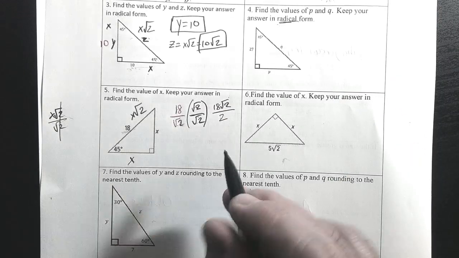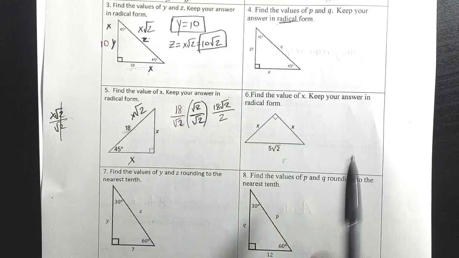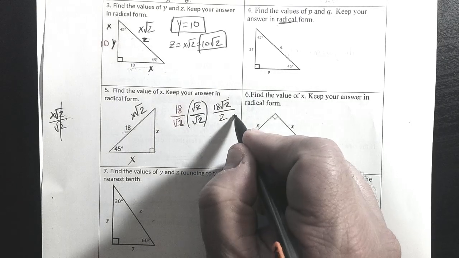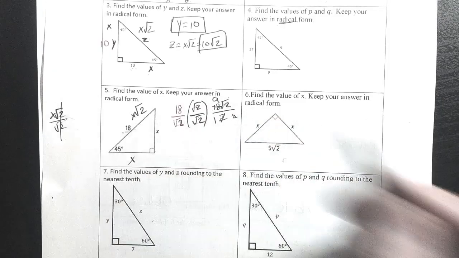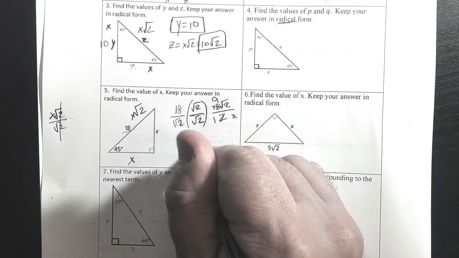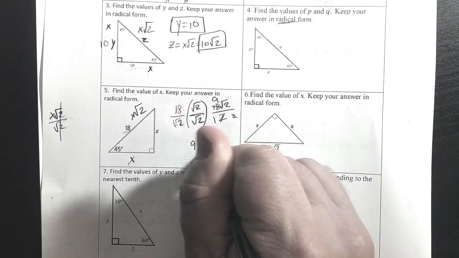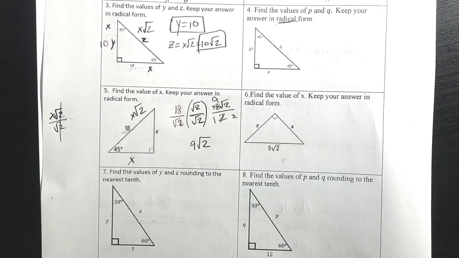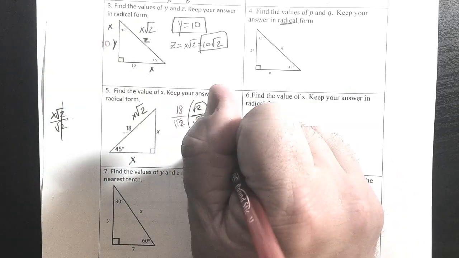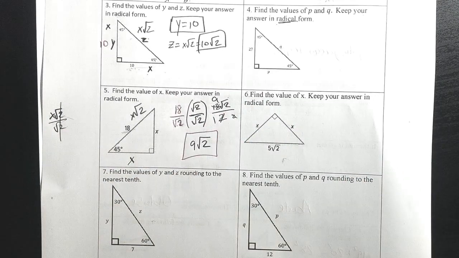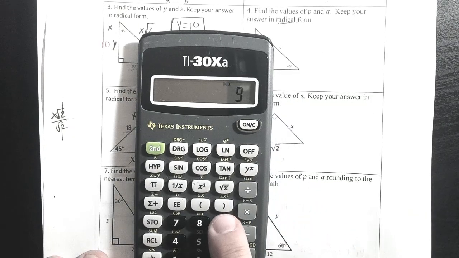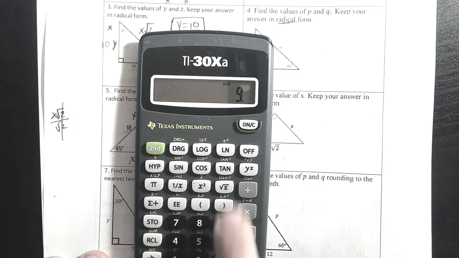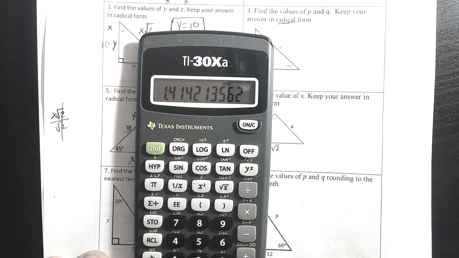All right, well, this reduces down. 2 goes into 2 one time. 2 goes into 18 9 times. So you end up with 9 times the square root of 2. And let me show you why that's right. So watch this.